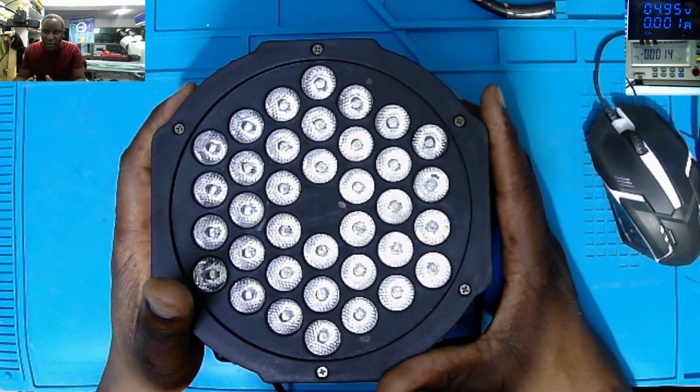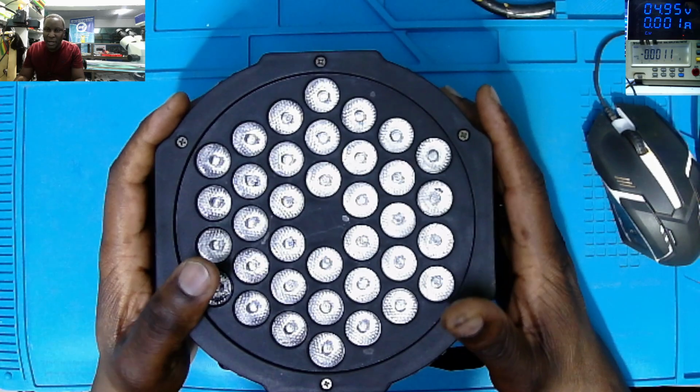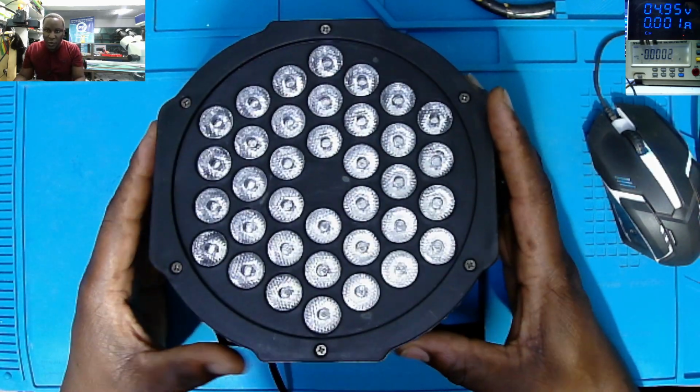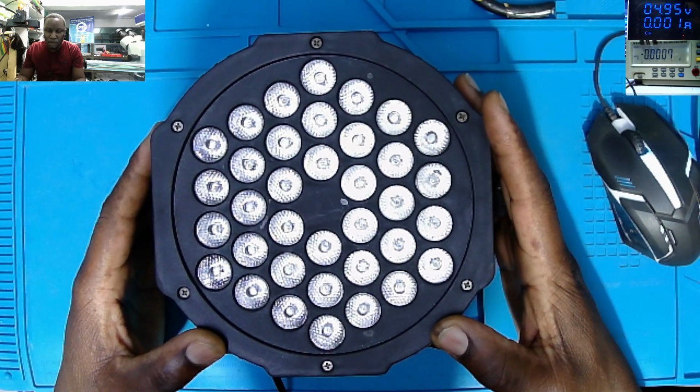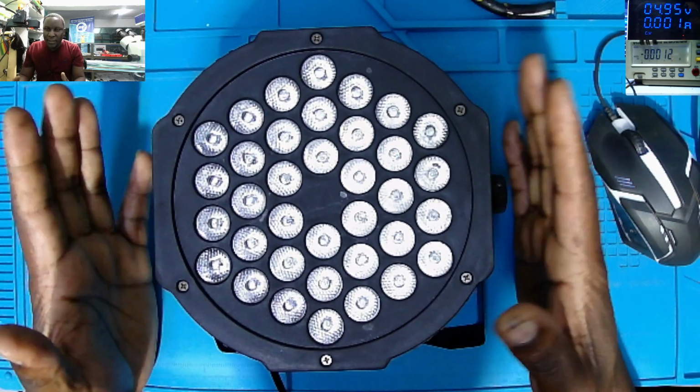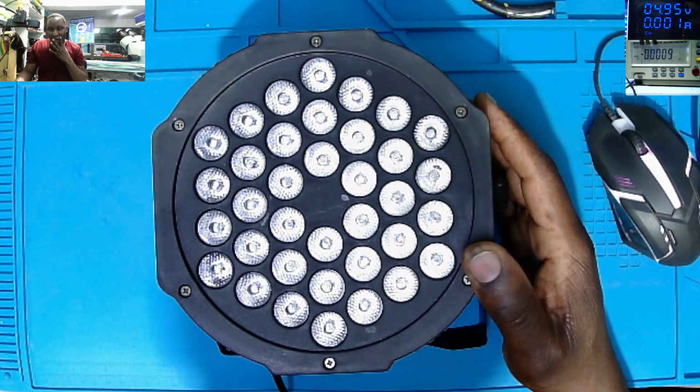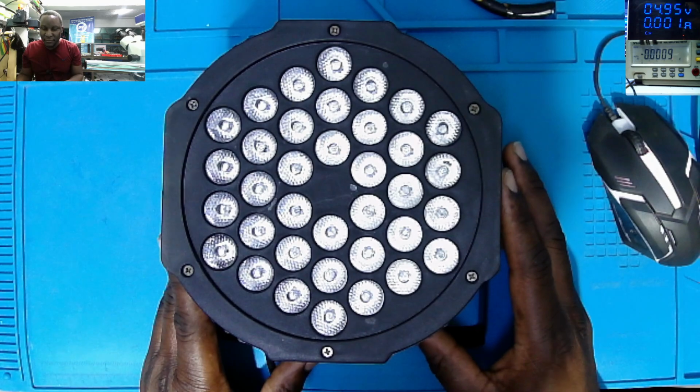We do have some kind of new job. I don't think I ever fixed something like this. This is some kind of LED floodlight which came in, has no power, is not doing anything.